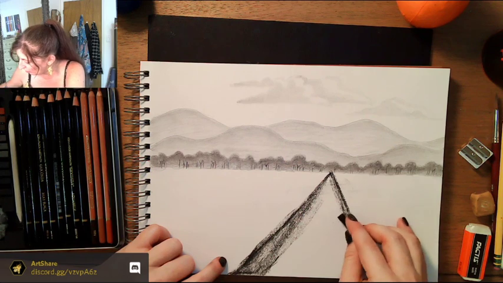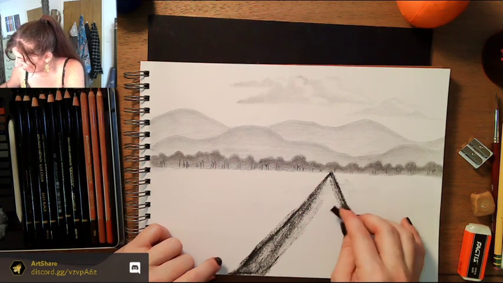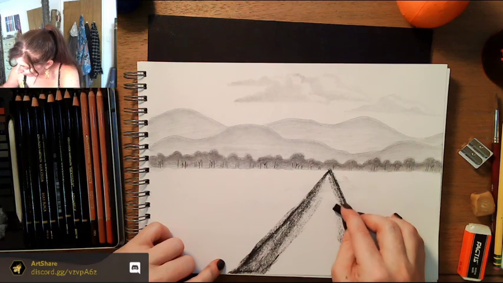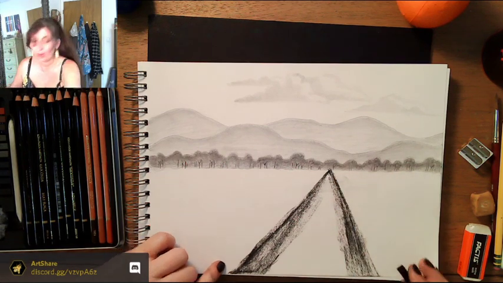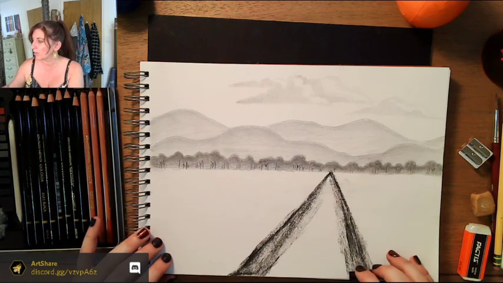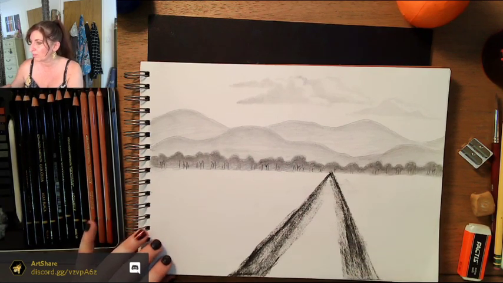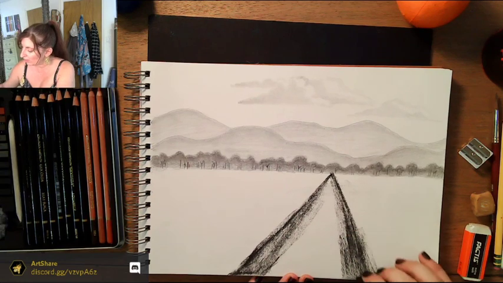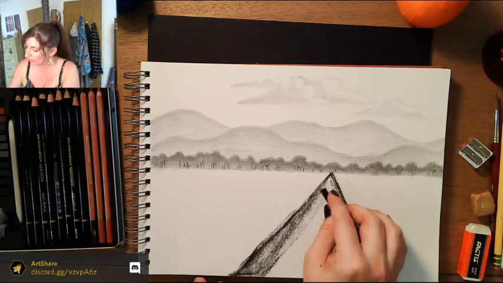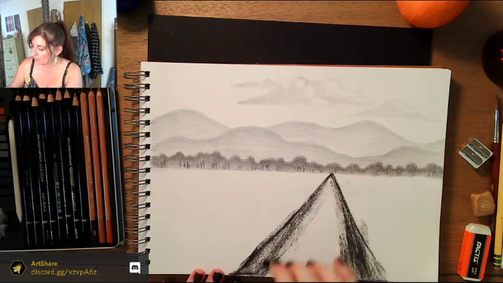I'm sitting hunched over like this. It's not good for you. When you use the side of the charcoal, and you can break this down into however many pieces you want, you get that really sketchy kind of look. Notice that these are considerably bigger here than they are down at the bottom. I'm going to make this even bigger here.